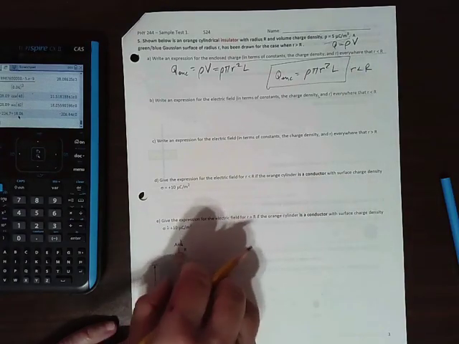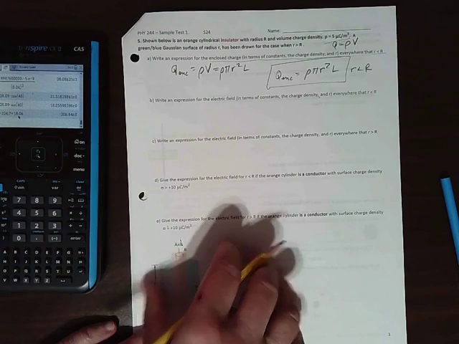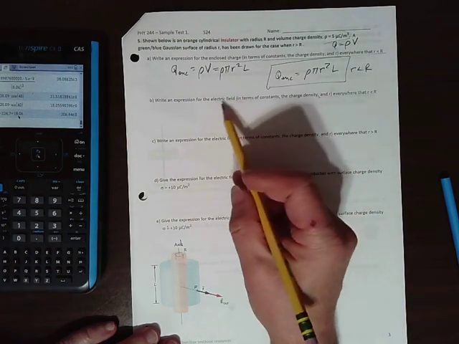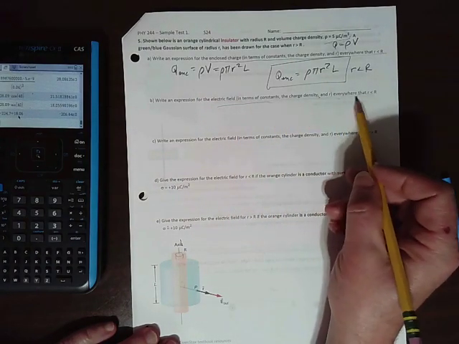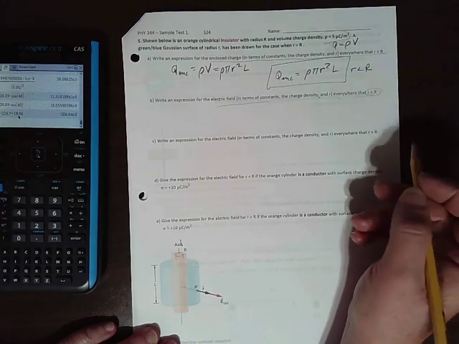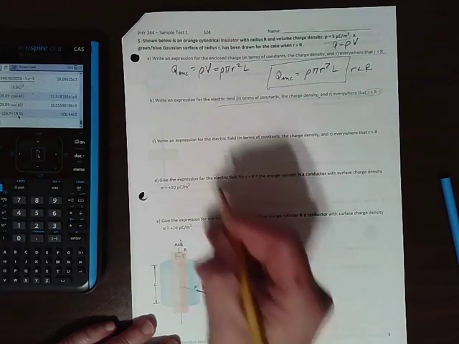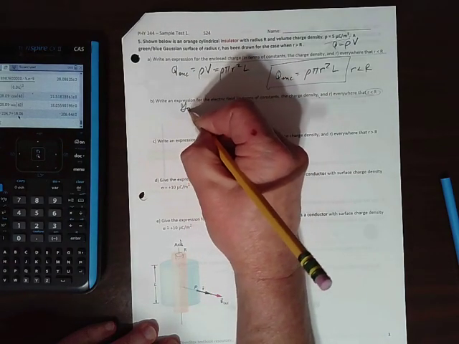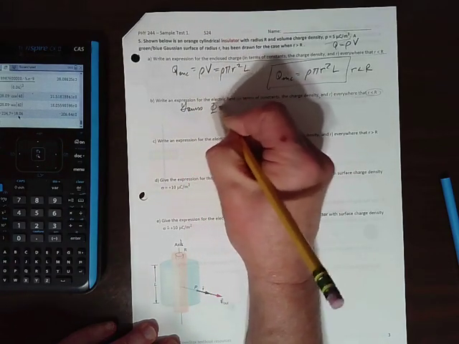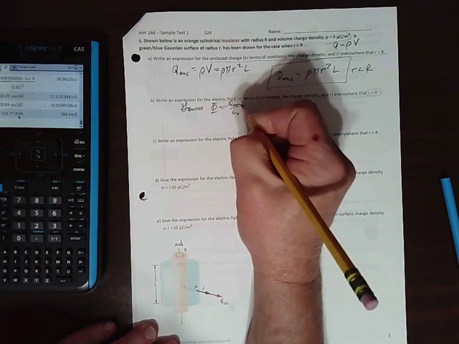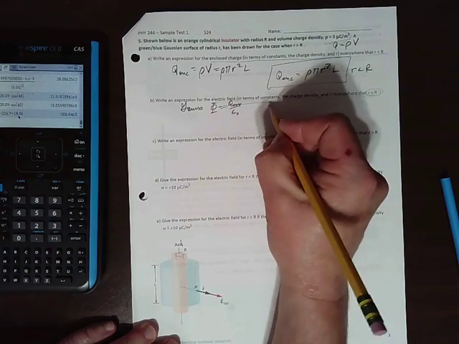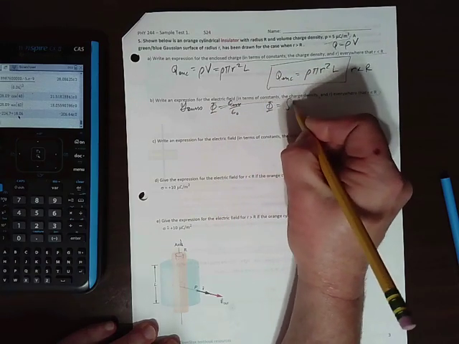Once we get past big R, then the charge doesn't keep increasing. It only increases as long as we're inside the cylinder and grabbing more and more charge as we grow out. Write an expression for the electric field everywhere that r is less than big R. So inside here, what is the electric field? Well, Gauss tells us that the flux is equal to Q enclosed over epsilon naught. We got Q enclosed up here, epsilon naught's constant. What is the flux? The flux is, in general, the integral of E dot dA.